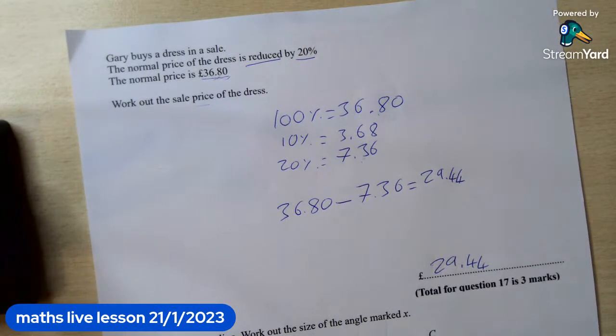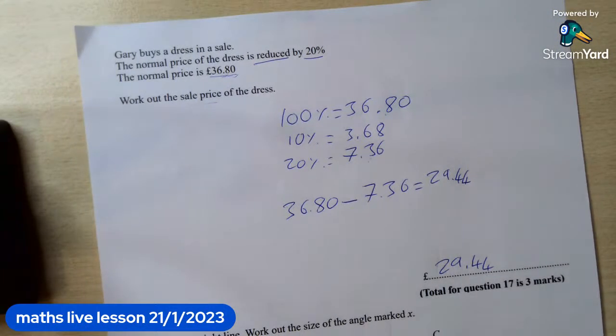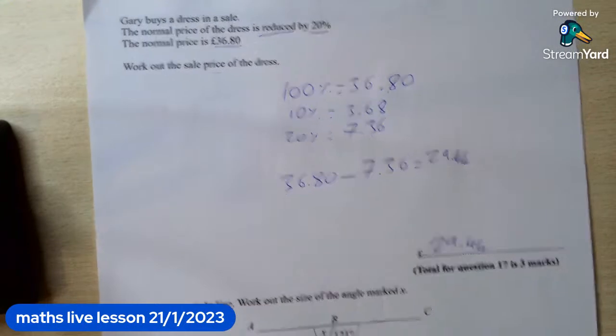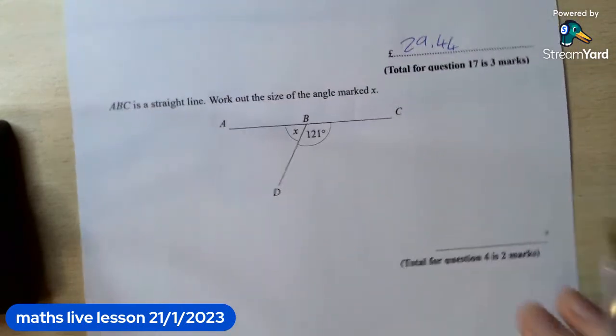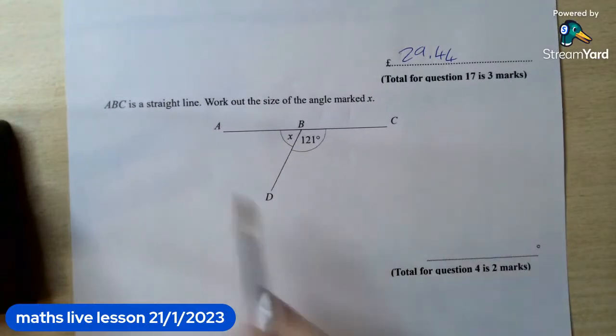Right, next one. So have a quick drink. Oh, now we're going on to angles. Now our percentages. Now we are going to go on to angles.